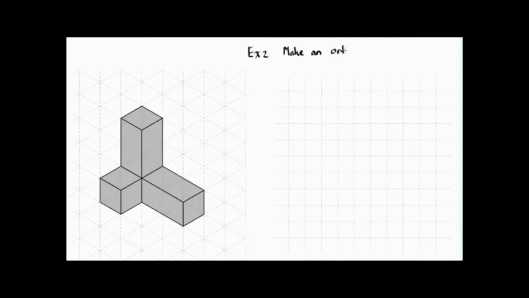Example 2. Make an orthographic drawing from the isometric drawing on the left. Pause.